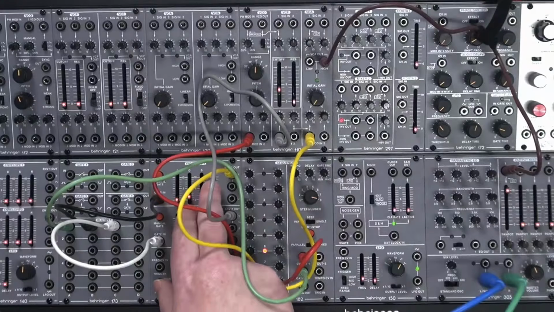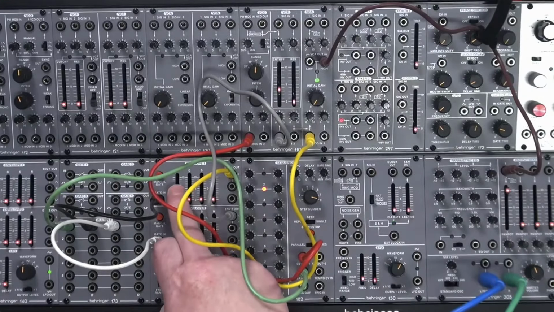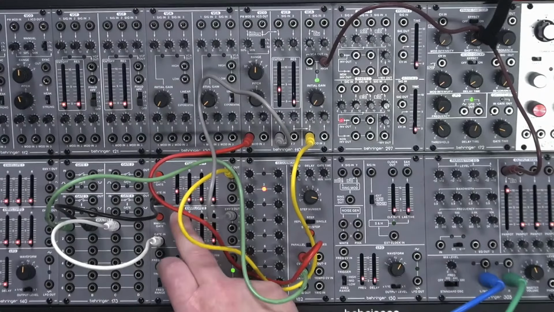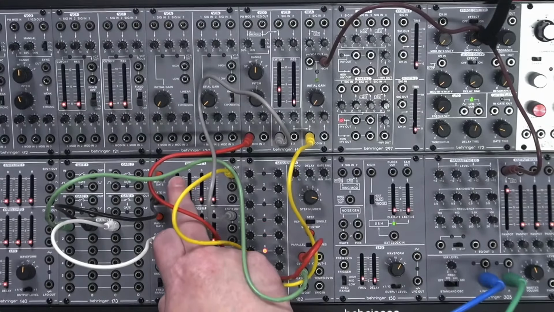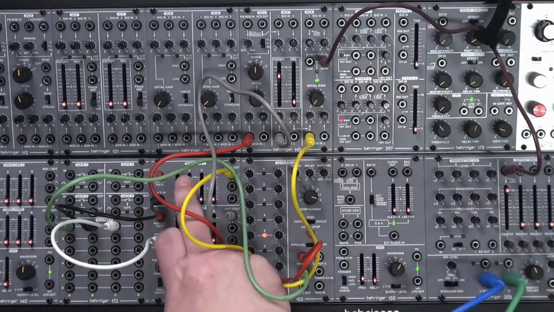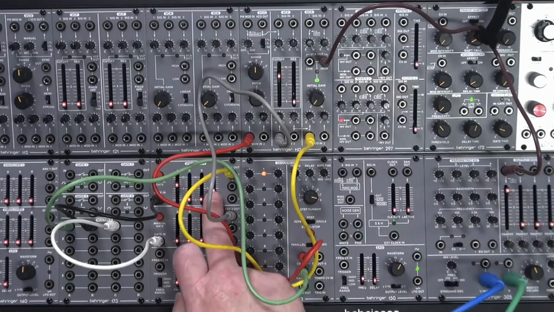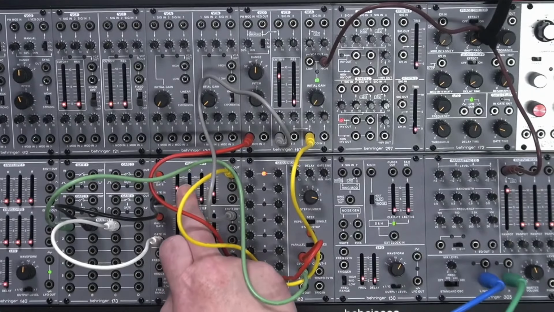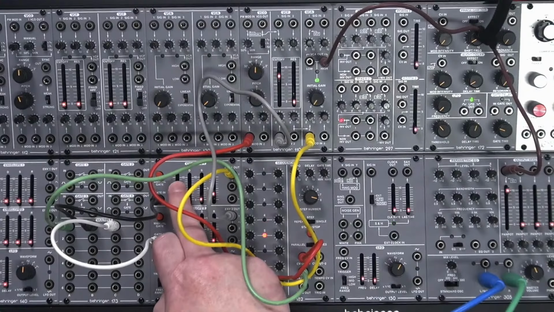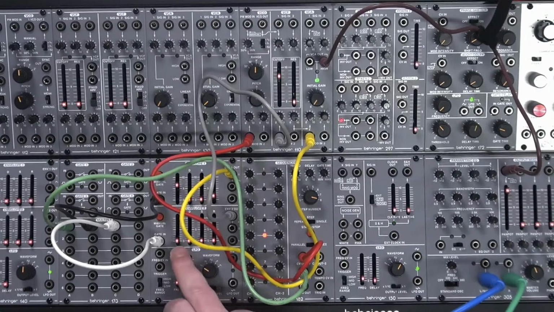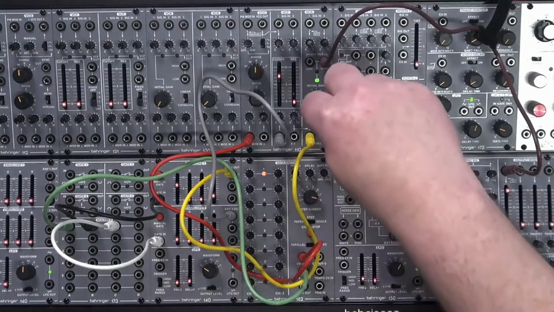So if we go attack, so this is it. I'll turn off everything else. So we need to have some filter there. So strings would have a bit of release as well. It's a bit of a string sound, but then you want to bring in the actual filter itself.